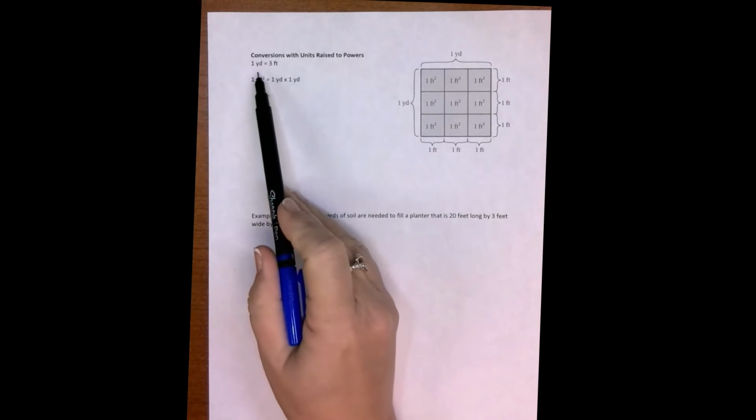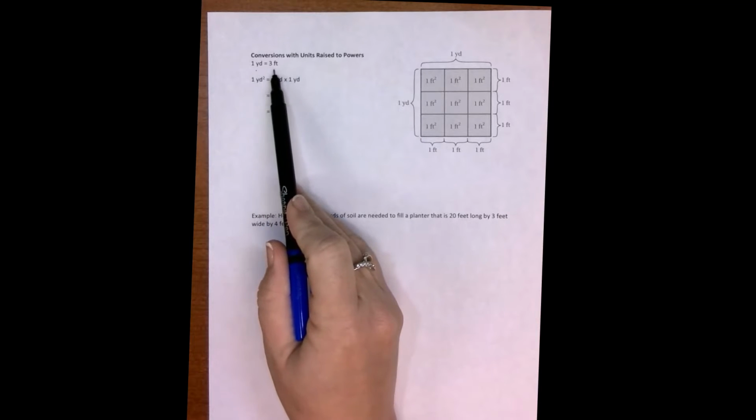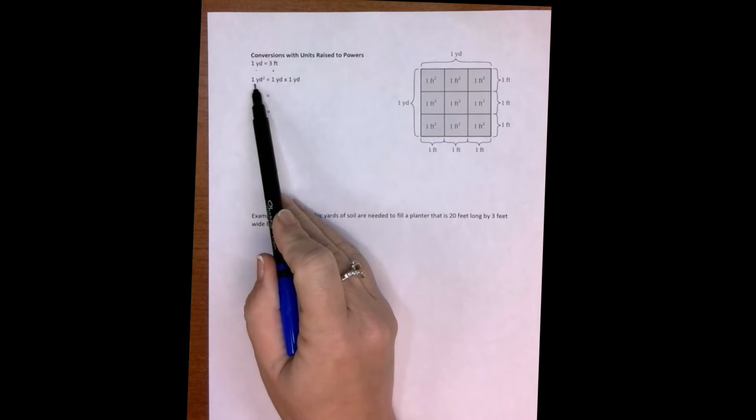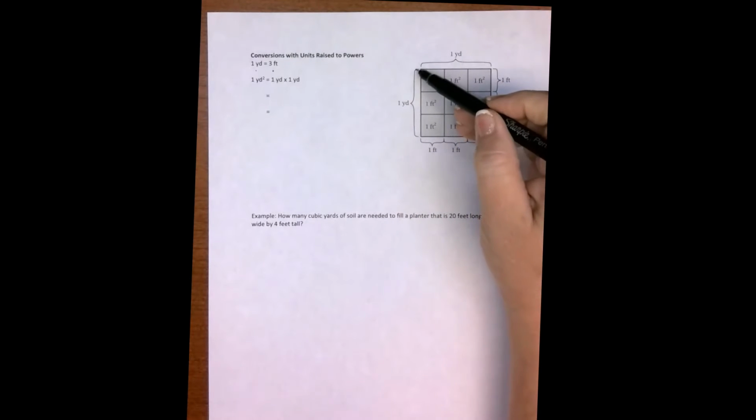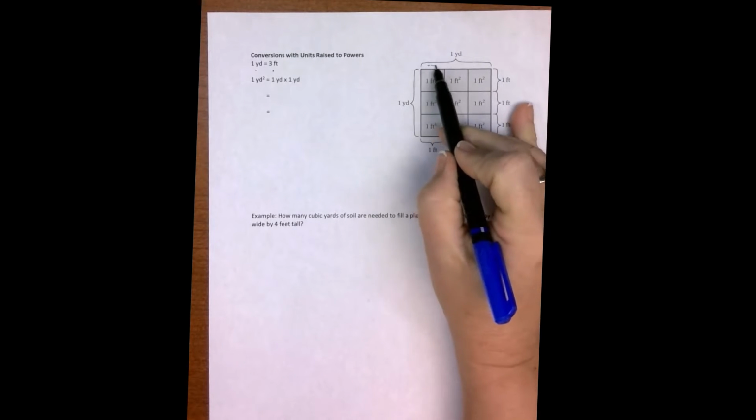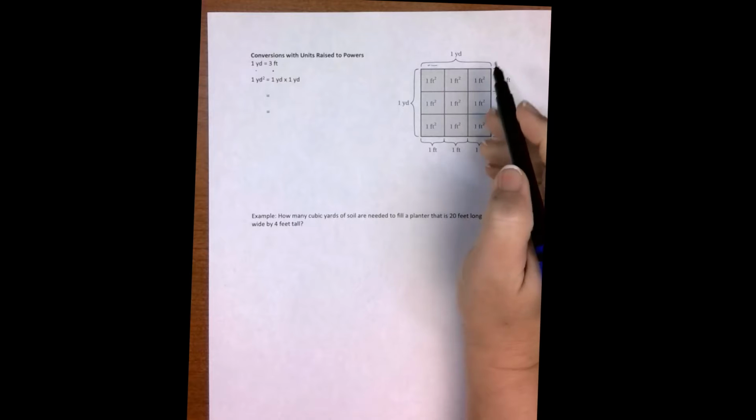Okay, so we want to talk now about unit conversions when some of the units are raised to a power. So let's start with talking about yards and feet, right? So we know 1 yard is 3 feet, right? So 1 yard squared is 1 yard times 1 yard, right?